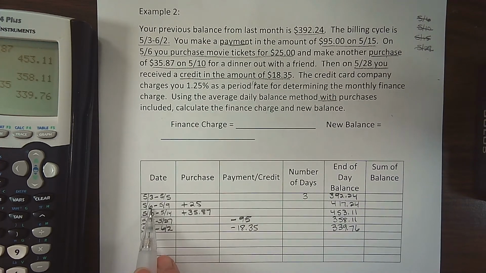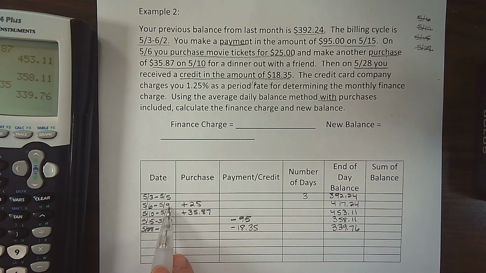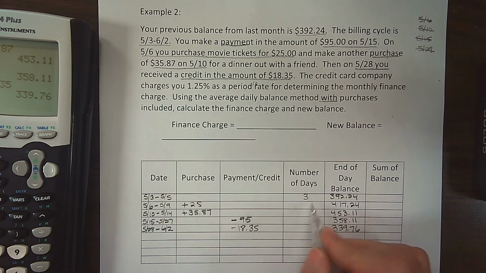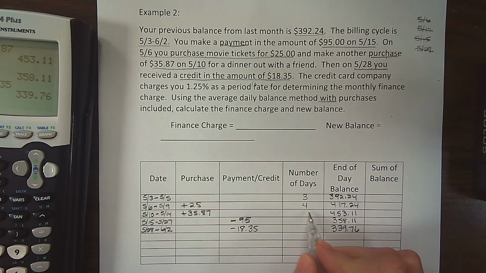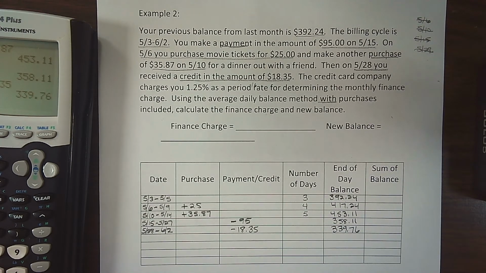And again, you probably could count here, but I could also think 9 minus not 6, but 5. 9 minus 5, that's 4 days. Again, 14 minus not 10, but 14 minus 9 instead, which would be a total of 5 days. The 27th, take away not 15, but 14, which would be 13 days.